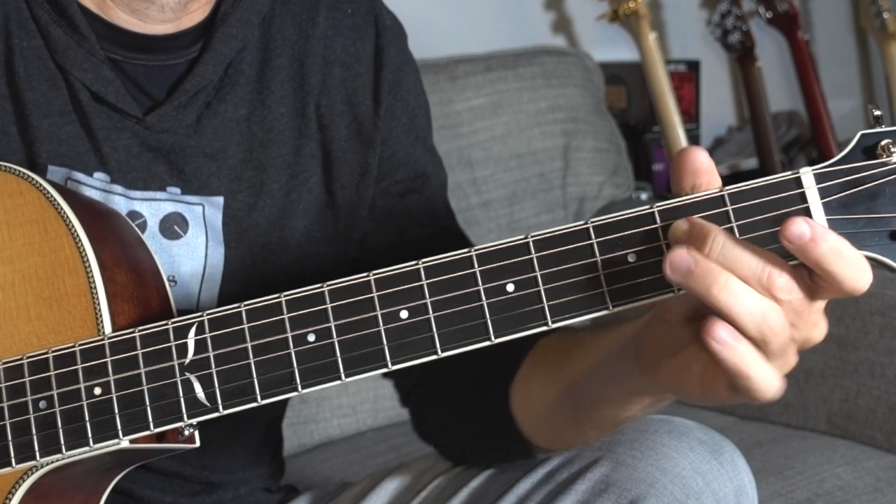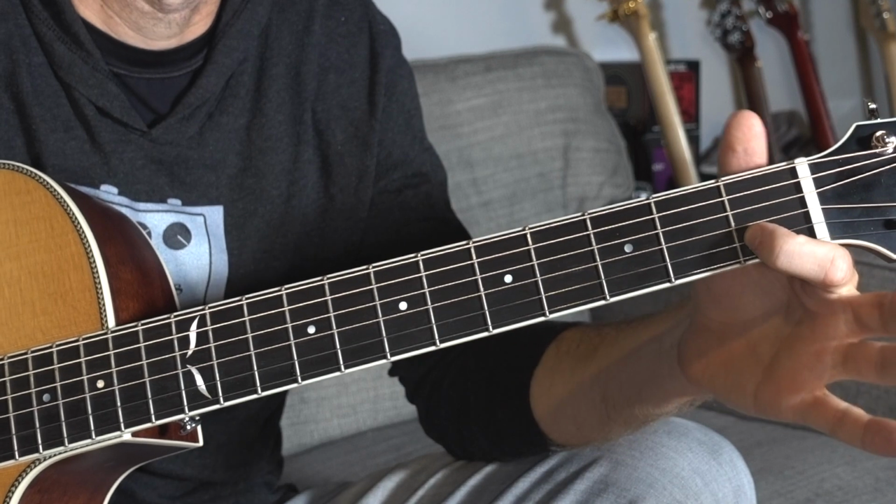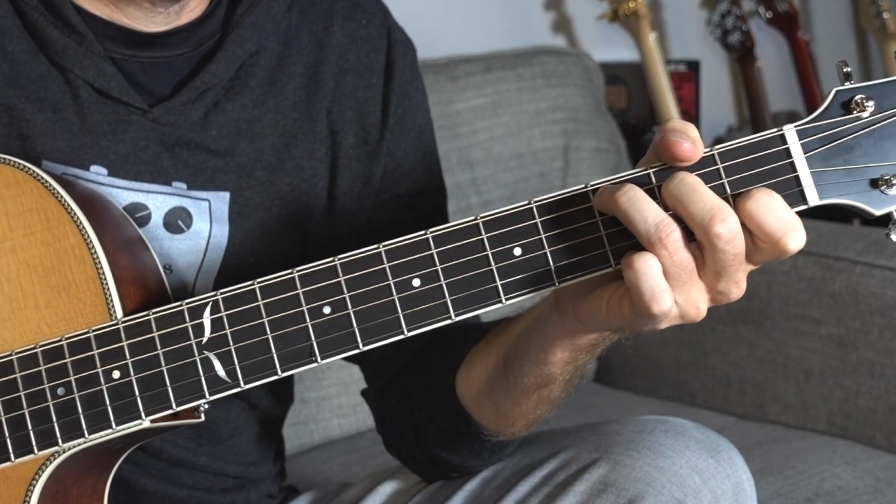We're in the key of C, and it starts with a C major chord, right? So ring finger, 3rd fret on the A string, middle finger, 2nd fret on the D string, pointer finger, 1st fret on the B string. And there we go. We got it right there.